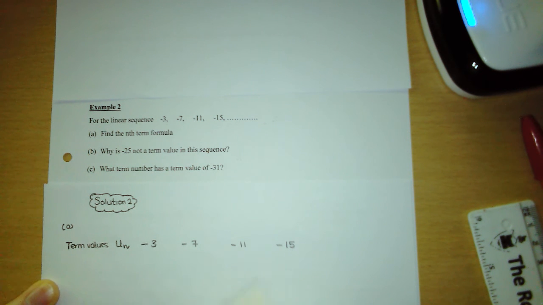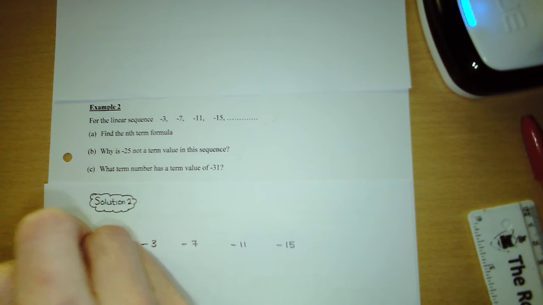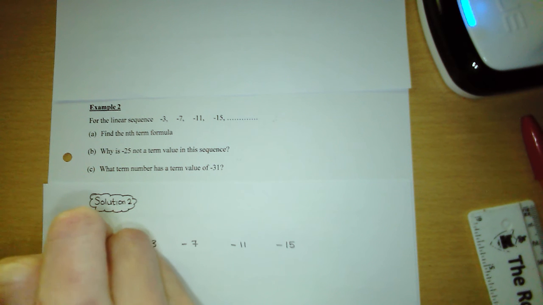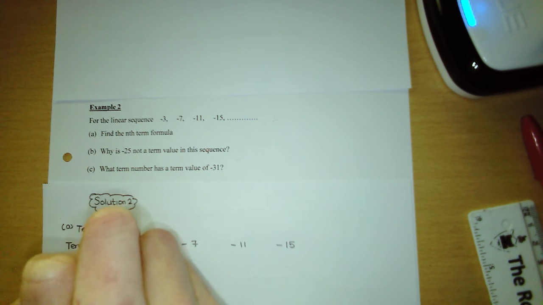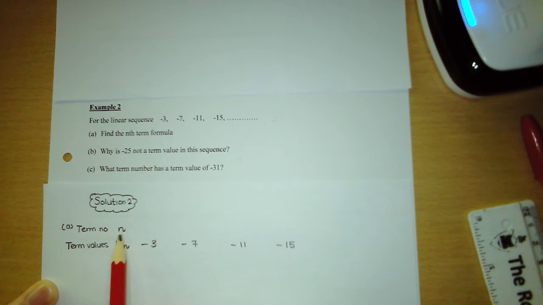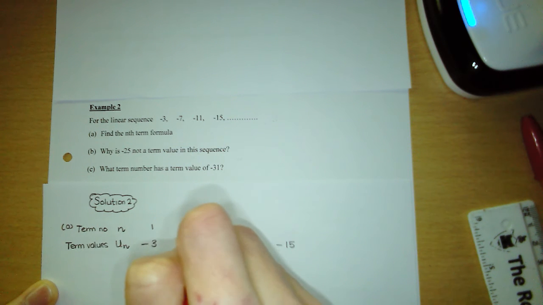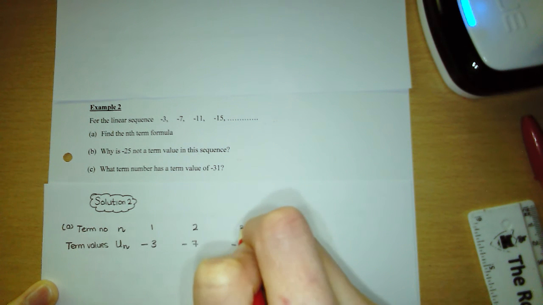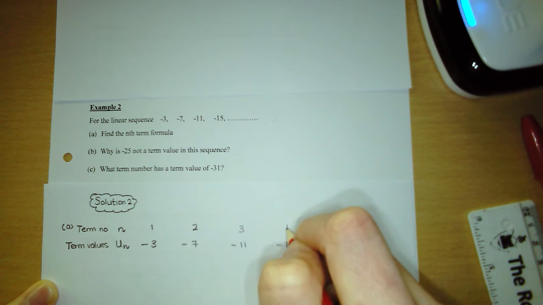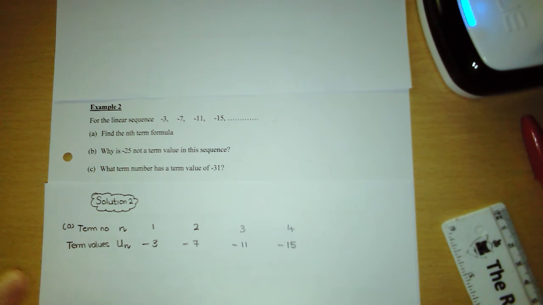Then above the term values, we write down the term numbers. The term number for short is n. So minus 3 is the first term, minus 7 is the second, minus 11 is the third, minus 15 is the fourth term.